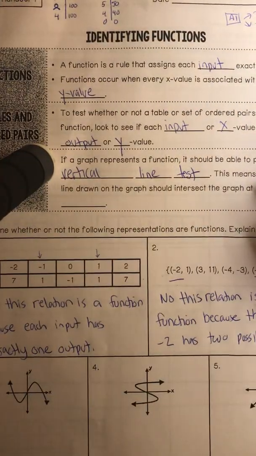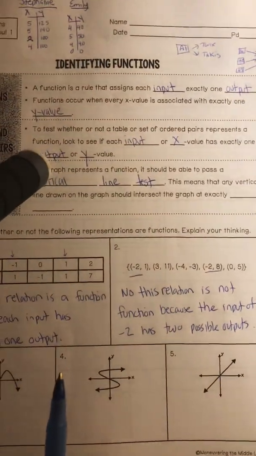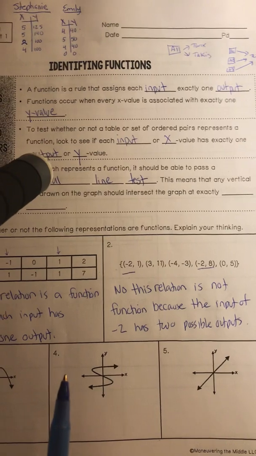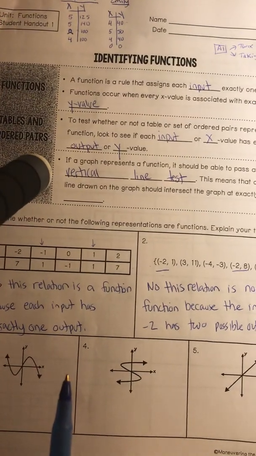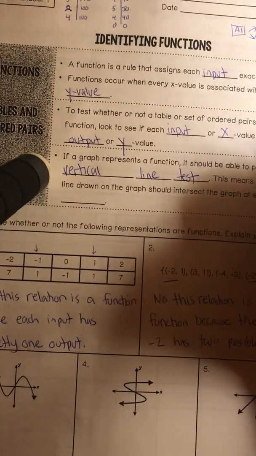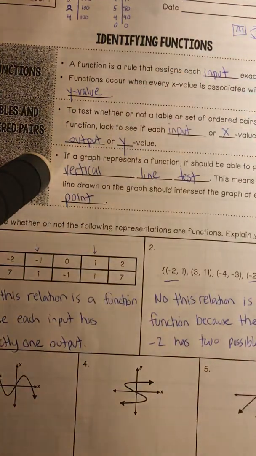If a graph represents a function, it should be able to pass what's called a vertical line test. This means that any vertical line drawn on the graph should intersect the graph at exactly 1 point. So what does that mean? Okay, come down here. See this?